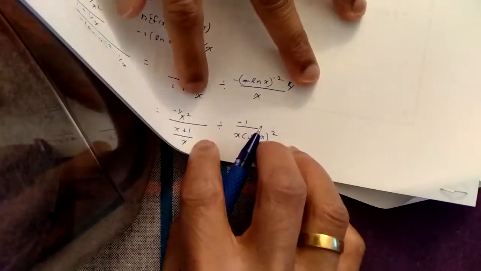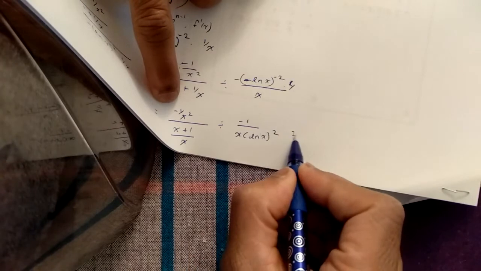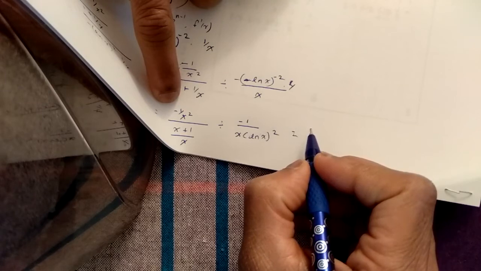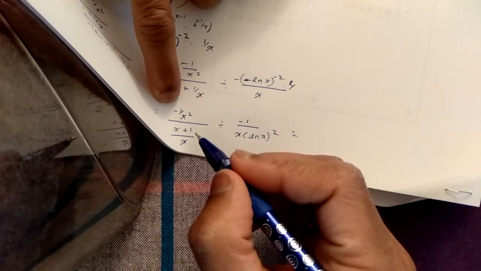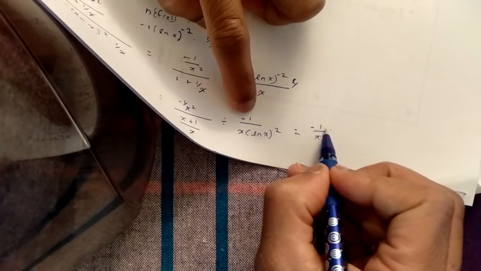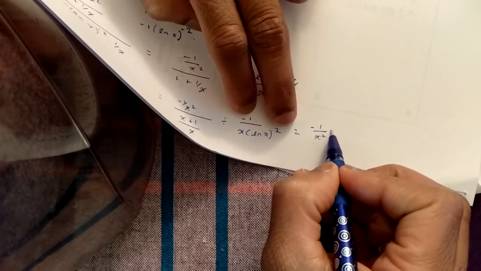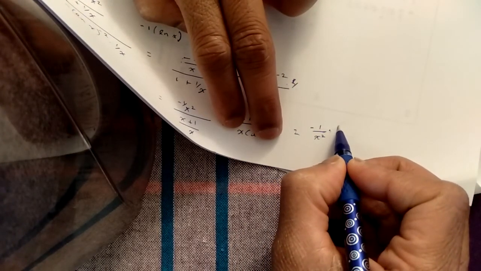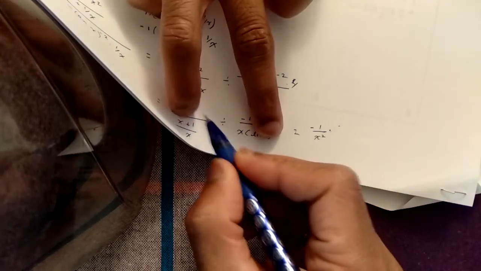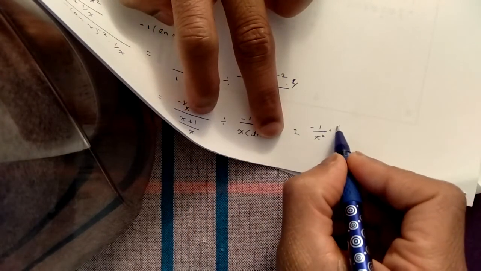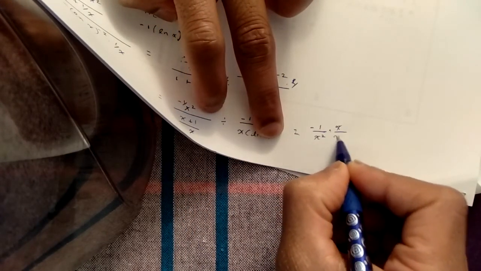Because here you have negative 2, and when you take it down, it becomes positive. Right? And then we can have this term simplified a little more. Minus 1 over x squared times this divided by this one, that means multiplied by the reciprocal, which means x over x plus 1.